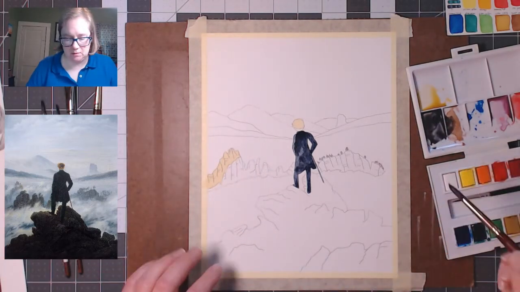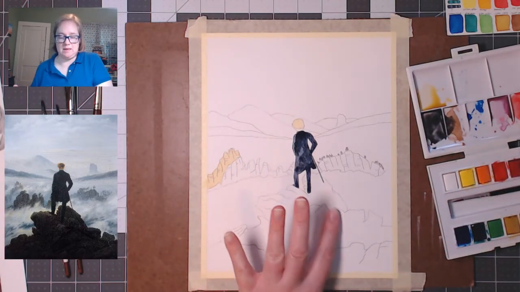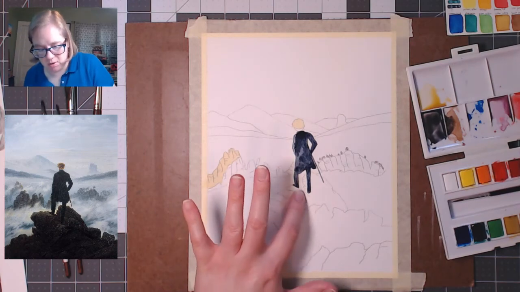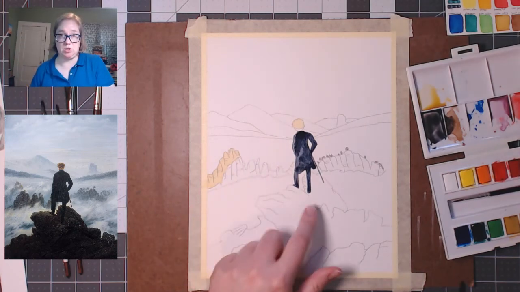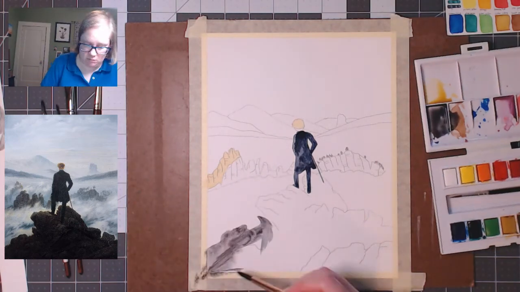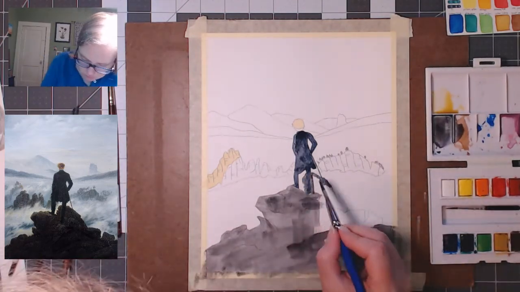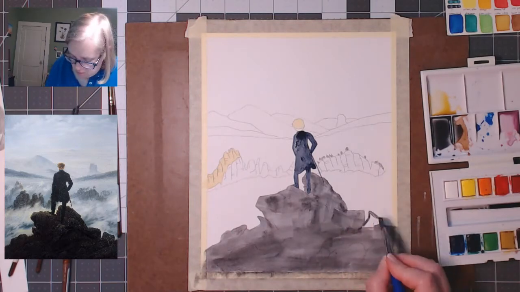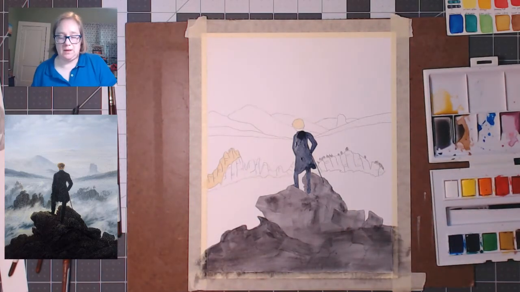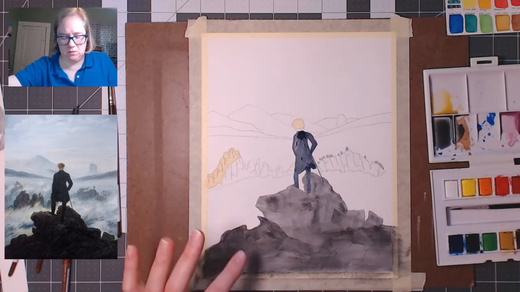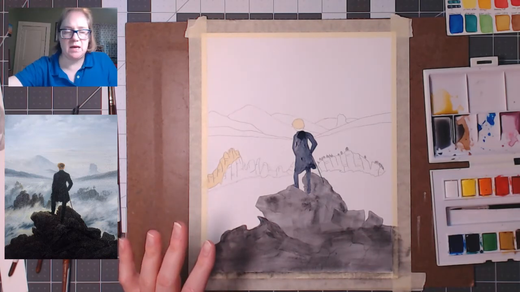Okay, so I'm going to paint all of this mess here and just be careful that this part is dry when I get up to it. Okay, there's that. I might go back and add some more paint to this once it dries. We'll see.